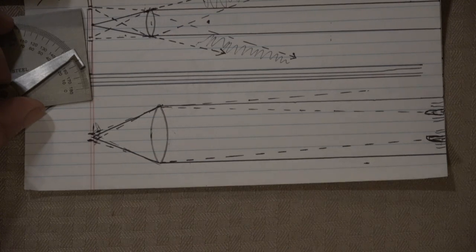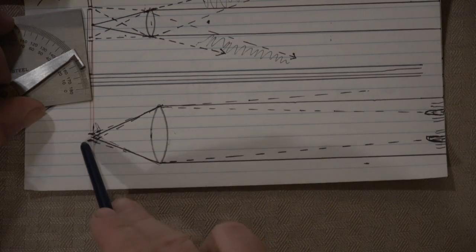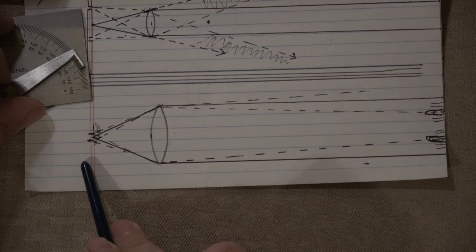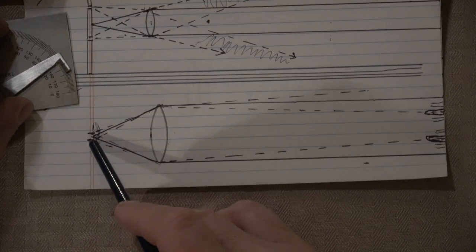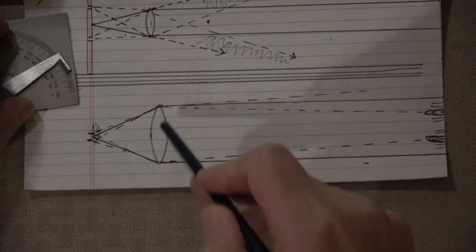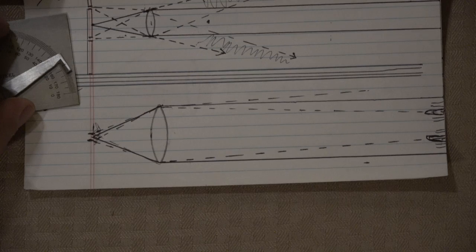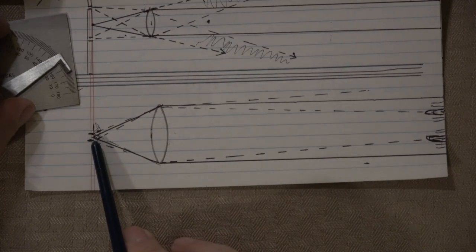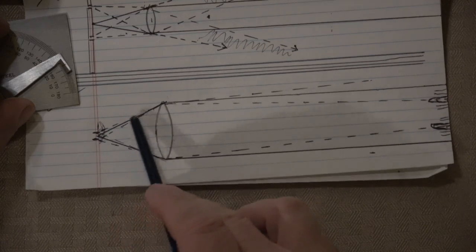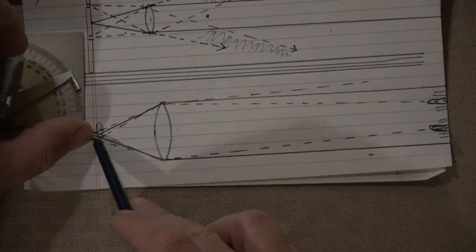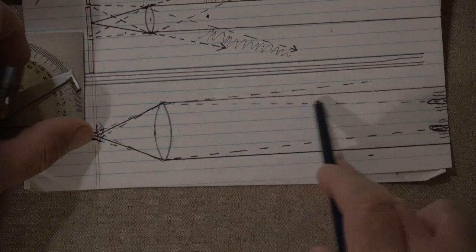What I'm getting is, and I'm doing a double slit on this one, but it is a really small slit compared to the size of the lens. So on this one, we're getting light from here. I'm going to go to this side first. I'm getting light from here.